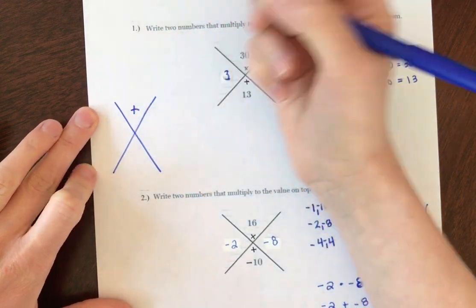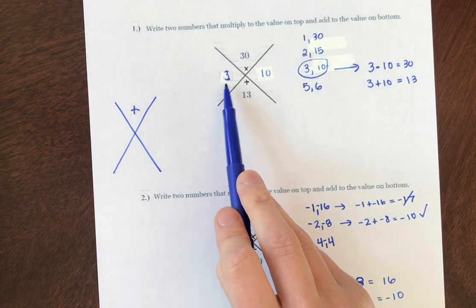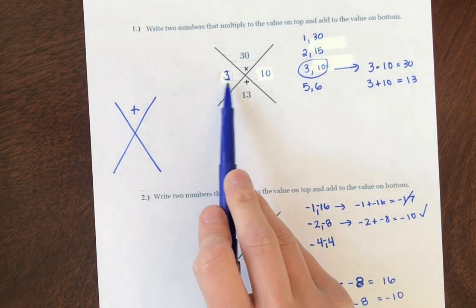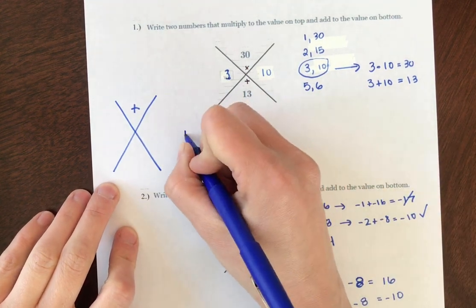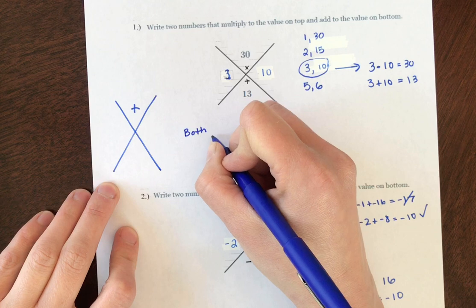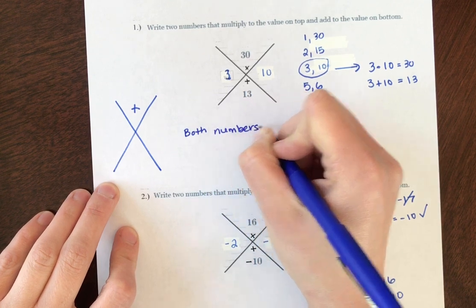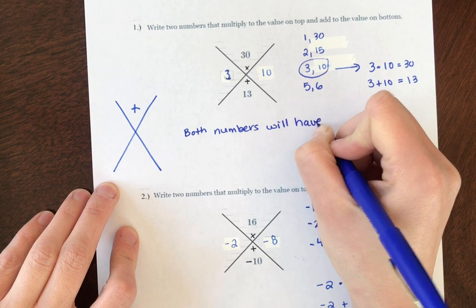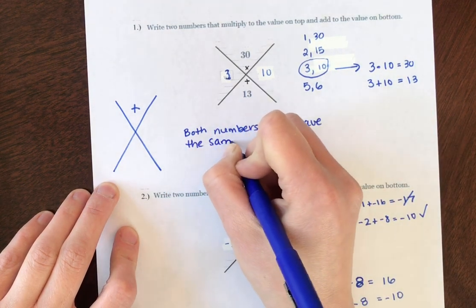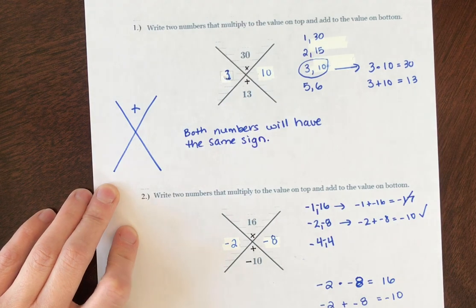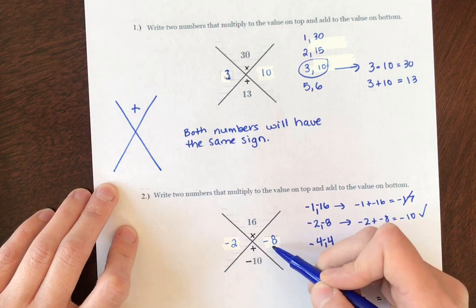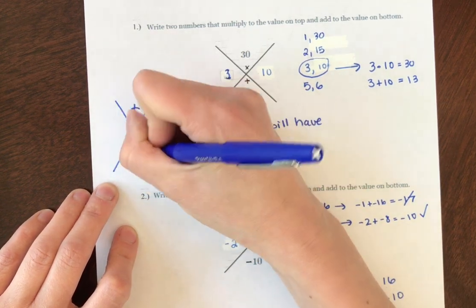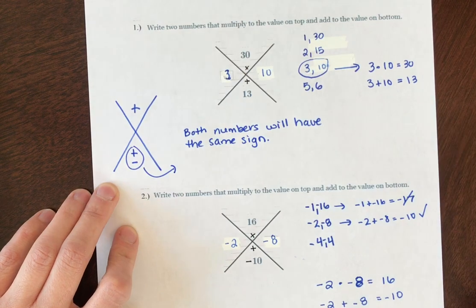All right, so anytime you're multiplying to get a positive number at the top, do you notice that both numbers are the same sign? You either have two positives or two negatives. So if you have a positive number at the top that you're multiplying, both numbers will have the same sign. And do you notice when you add to a positive number, they're both positive, but when we had to add to a negative number, they are both negative. So whatever sign you have at the bottom, that's going to tell you what the sign of your numbers should be.